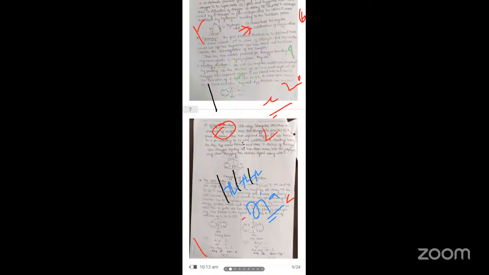Then we can discuss the binding mode of O2. This is important. There are two types of binding mode. Two scientists explained the two types of binding mode.